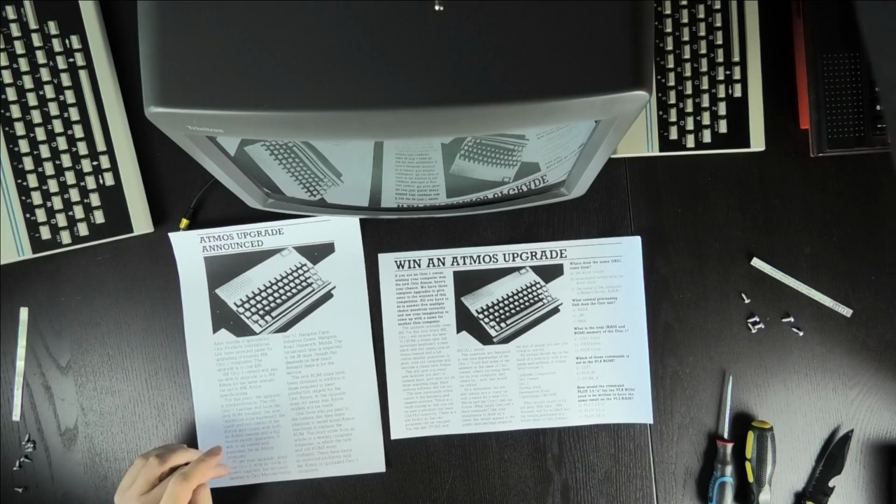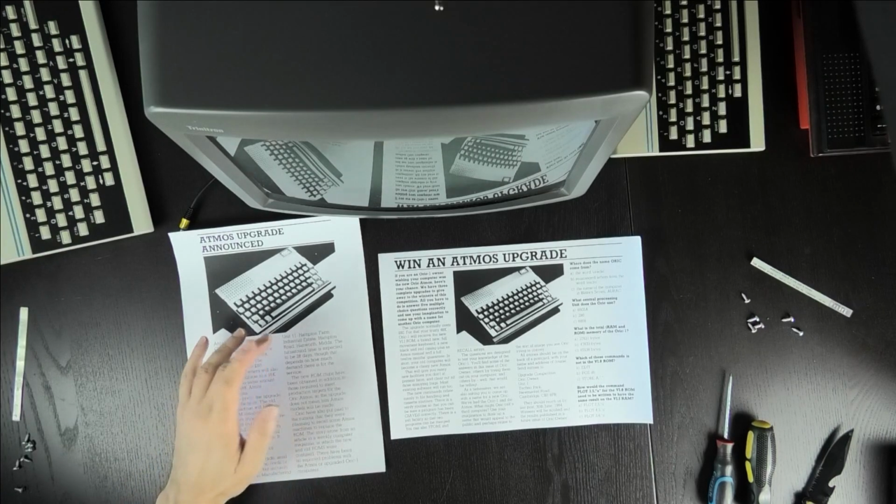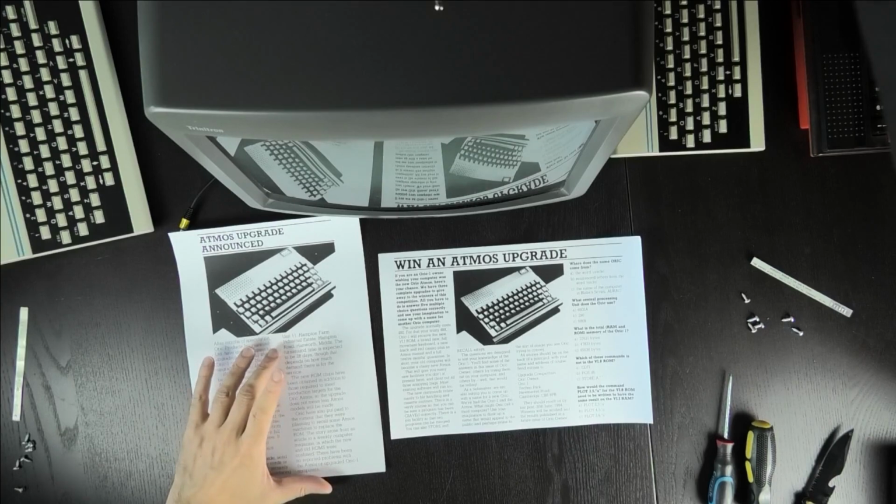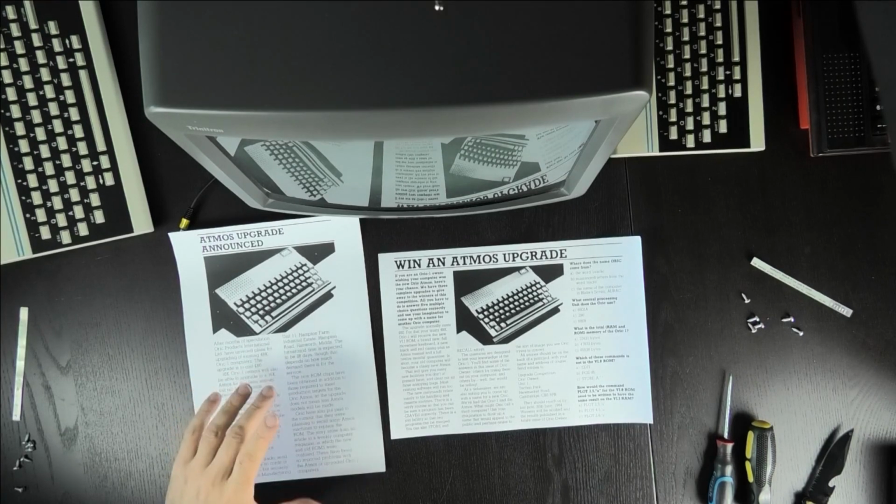To get your upgrade, send your Oric One with no cables or power supplies, but securely packed to Oric manufacturing unit. The turnaround time is expected to be 28 days, depending on the service.